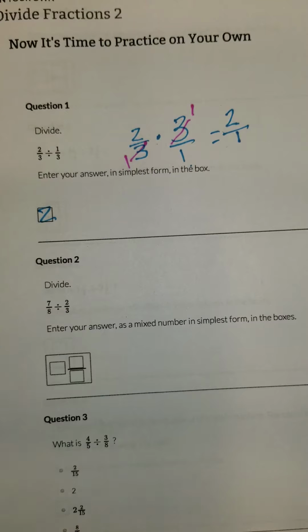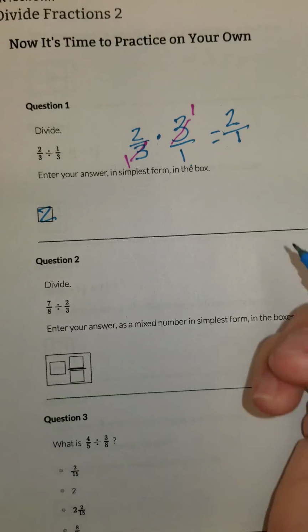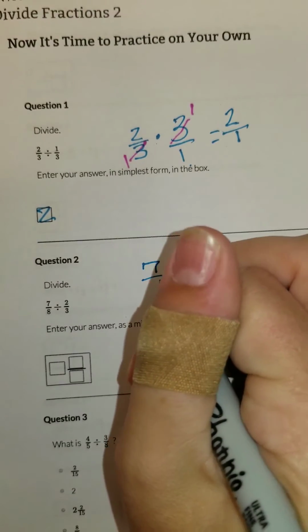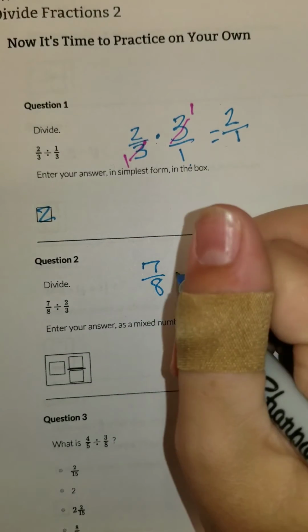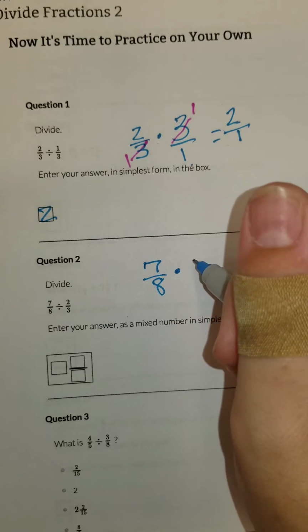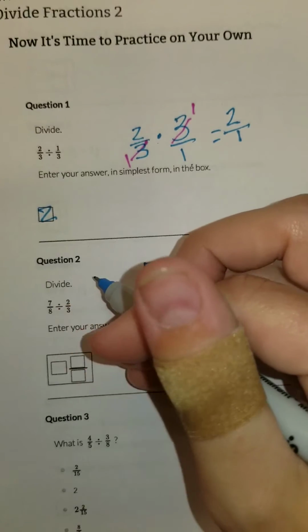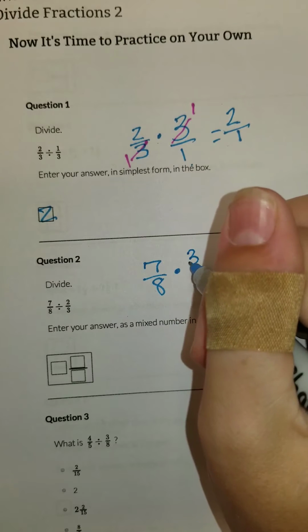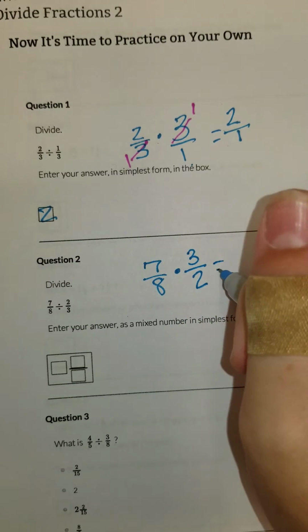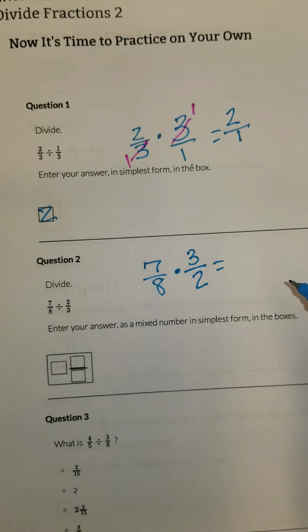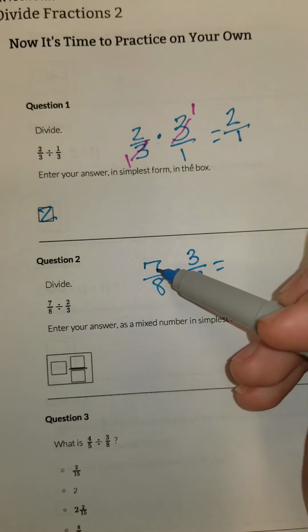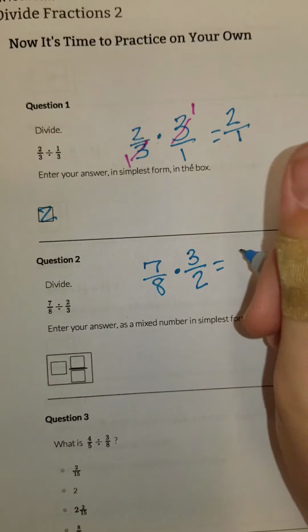Okay, then my next problem is question number 2. We're going to divide 7/8 by 2/3. So we're going to multiply 7/8 times the second fraction's reciprocal. Remember, that means flip the fraction. So 2 over 3 is the same as multiplying by 3 over 2. So now I look and there is nothing that I can simplify. So I'm going to multiply across the top.